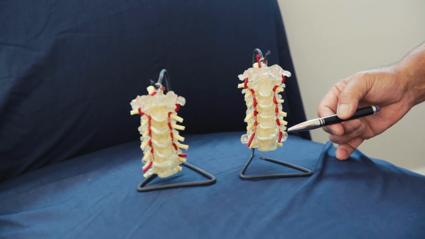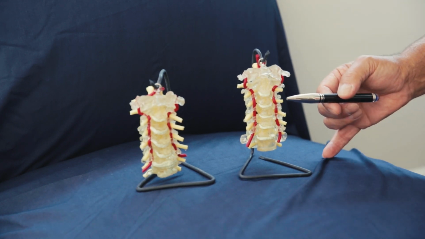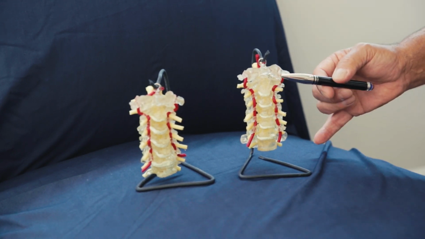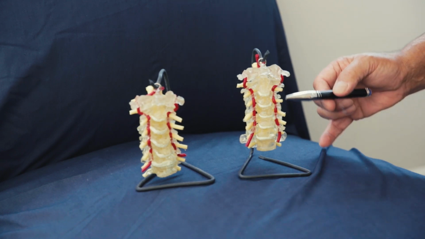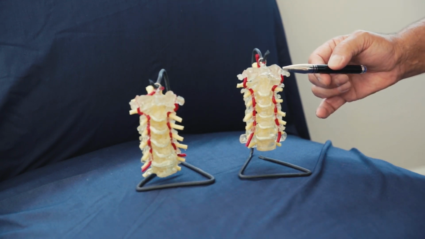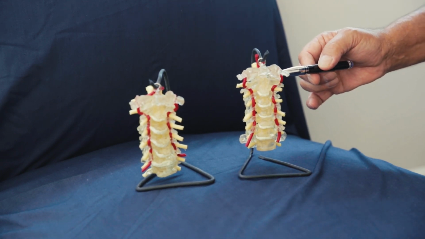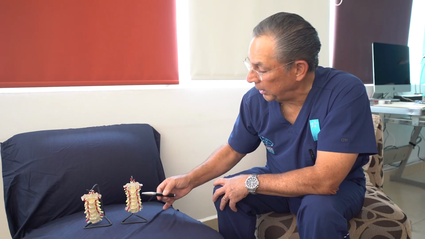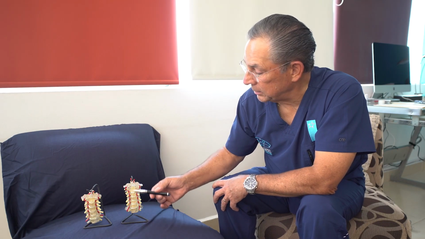The vertebral artery goes through the bone in the cervical area, from C6, the 6th cervical vertebra, till the second one when it leaves the vertebra and goes into the cranium, okay? So this is the cervical area.